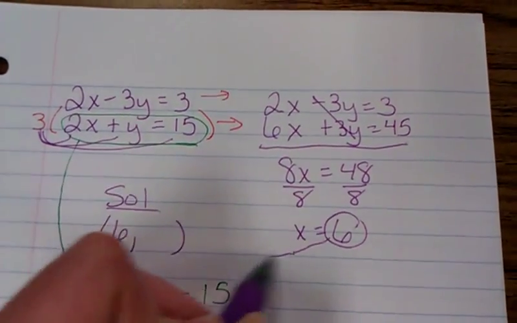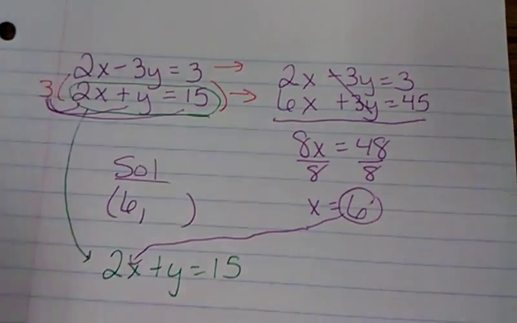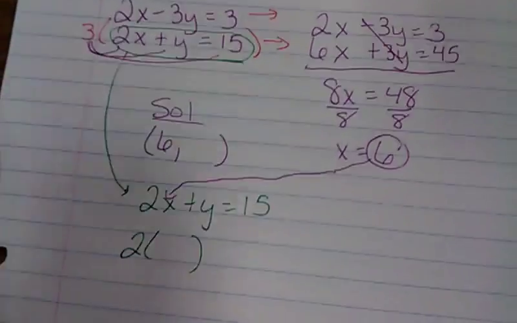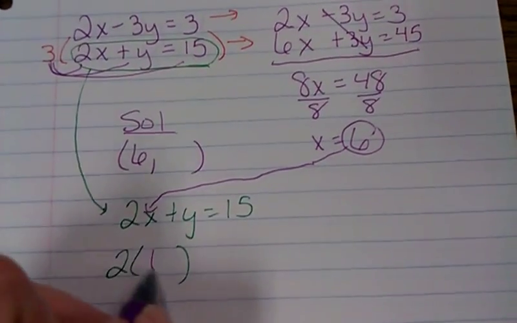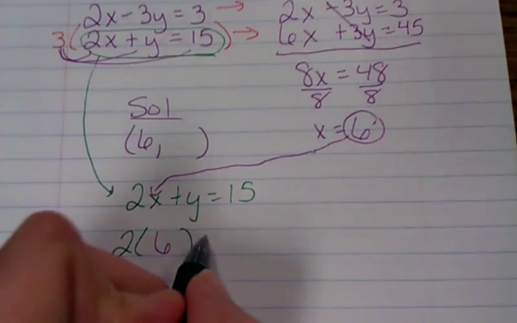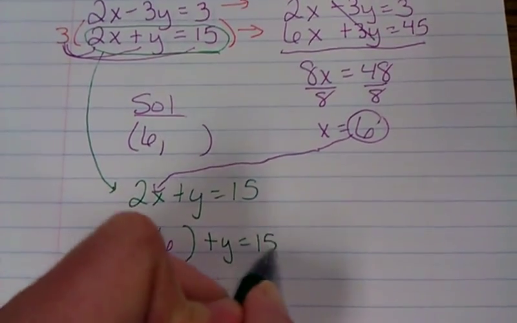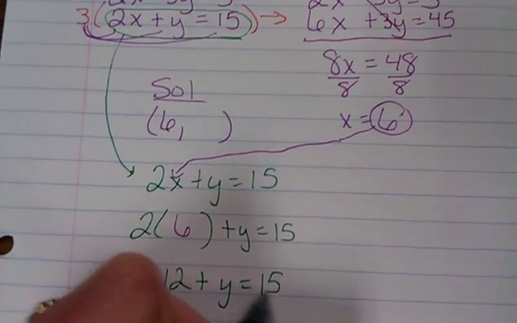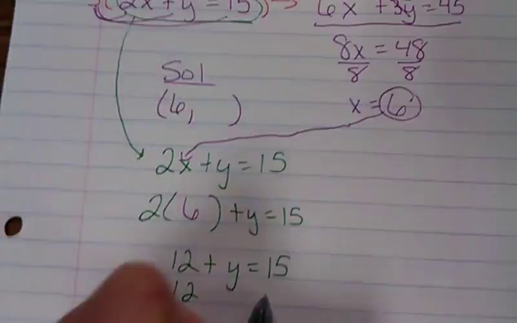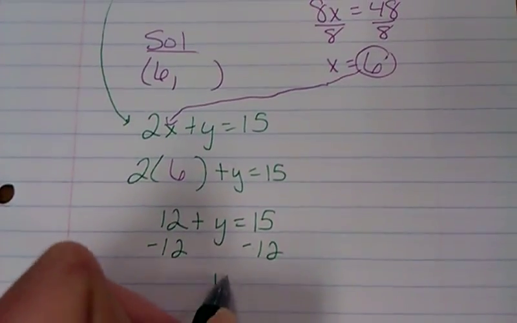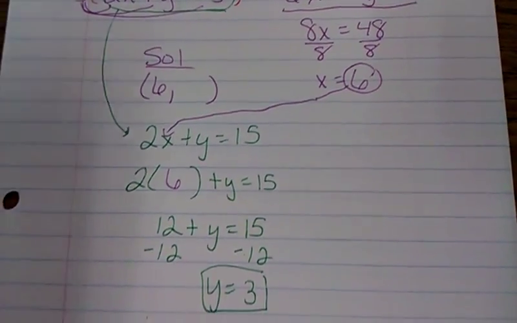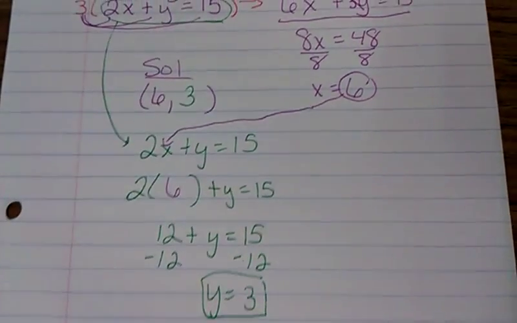I'm going to substitute this in here for x, and I get 2 times 6 plus y equals 15. 12 plus y equals 15. Subtract 12 from each side. Y equals 3. So my solution will be 6, 3.